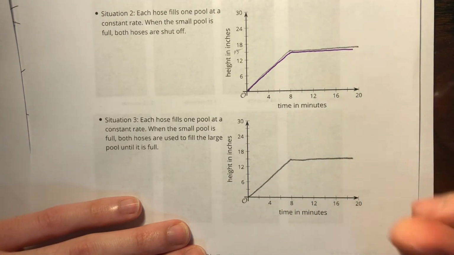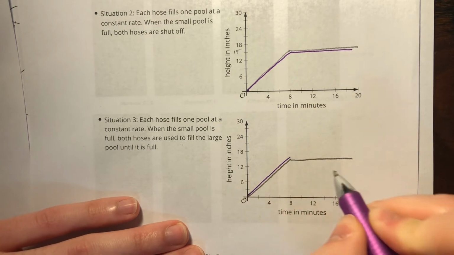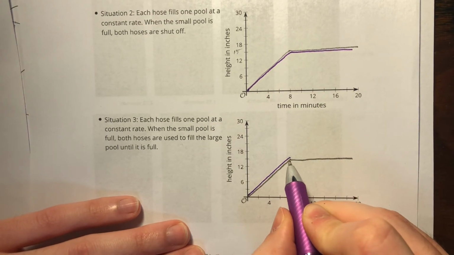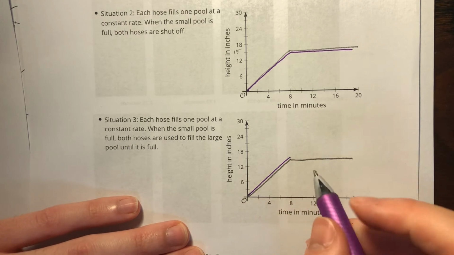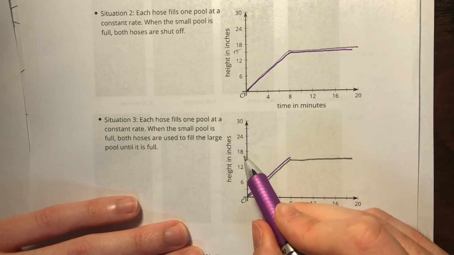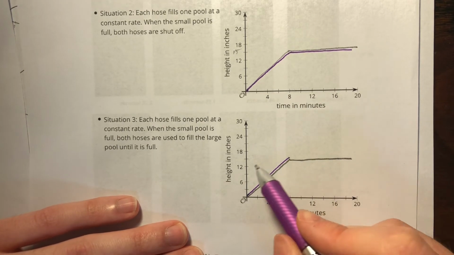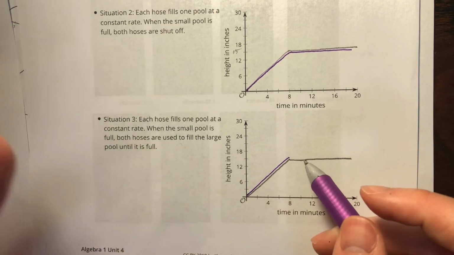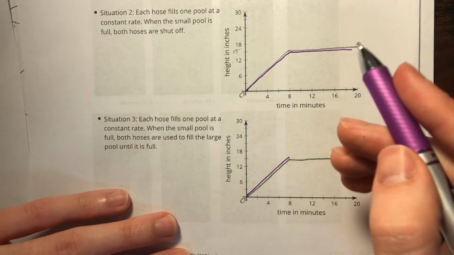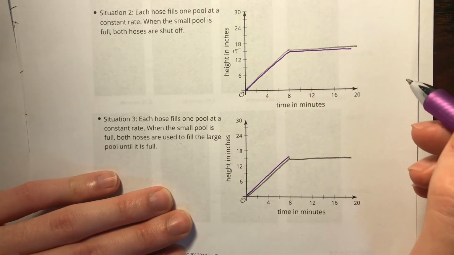Now the large pool is going to stay the same as the small pool, but once the small pool is full right here, we're going to have 2 hoses. So my rate of change is going to be doubled. In this one, it looks like we said it was about 2 inches per minute. Since I'm at 15 and that's 8 minutes, it's a little bit less than 2, but it's around 2. So it's going to be more like 4 inches per minute now for the large pool.